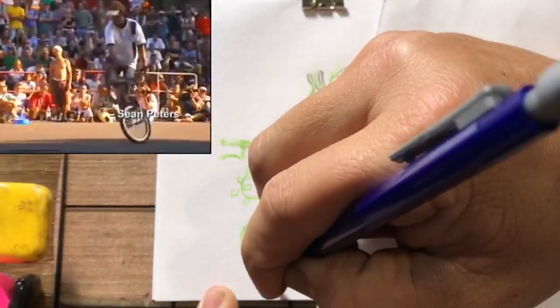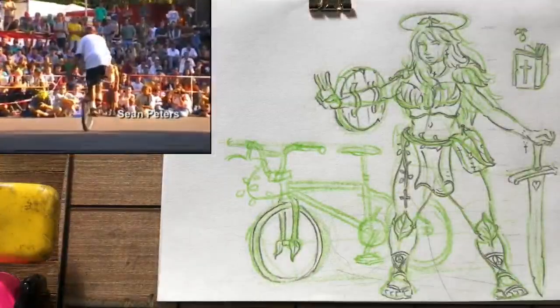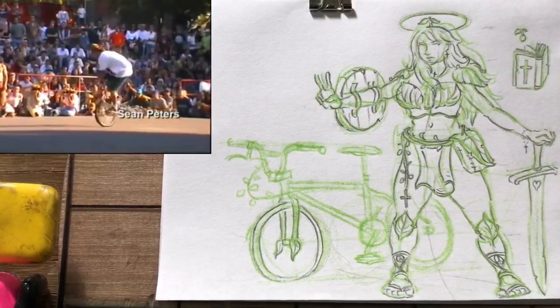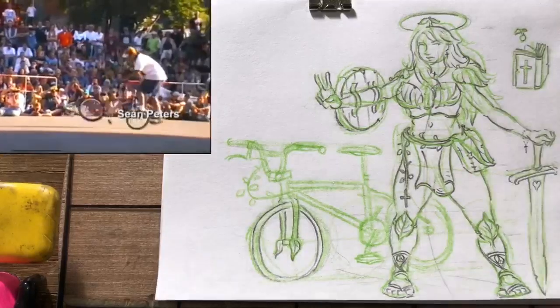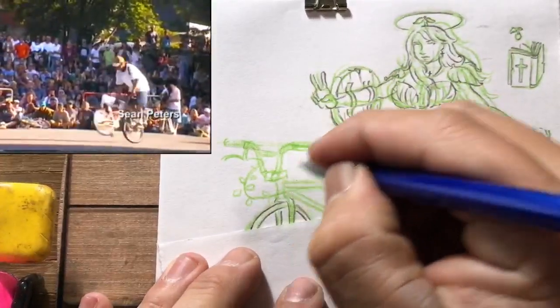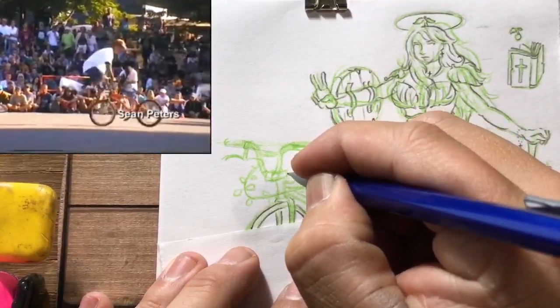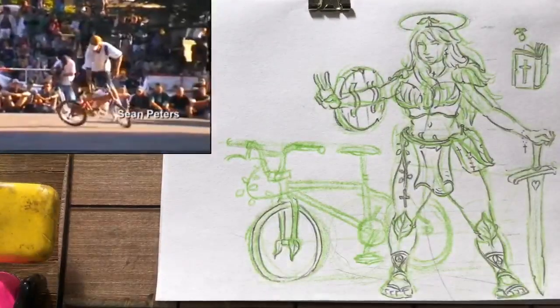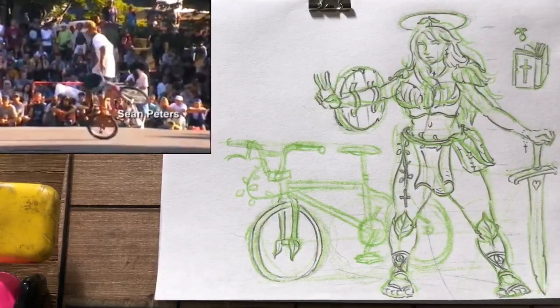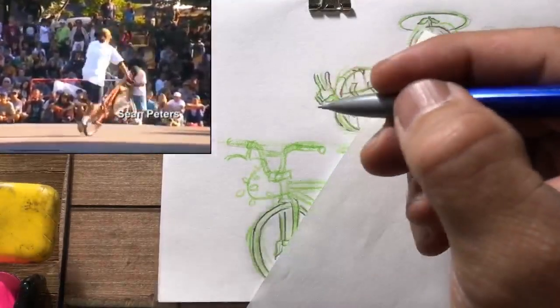I'm so bad at wheels. Fudge, I don't know. Wheels just frustrate me every time. Shout out to you guys that are good at drawing ovals in perspective. Jeebus, dude, those are hard. I just guesstimate it, but man, oh my goodness.